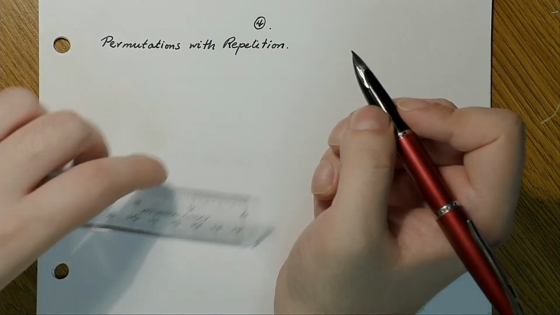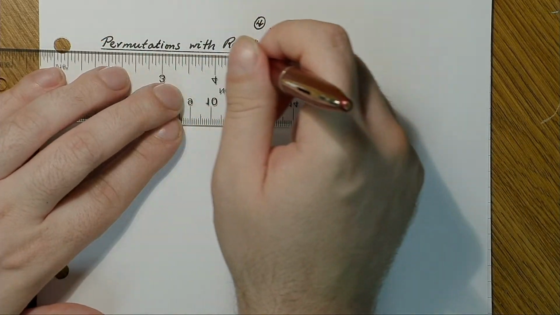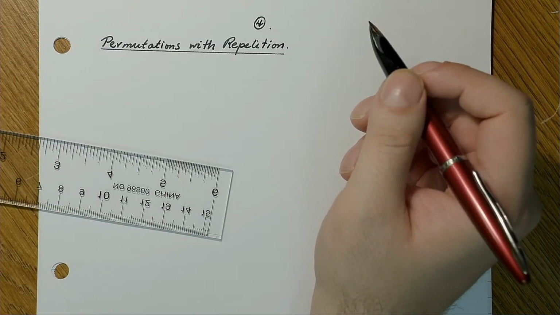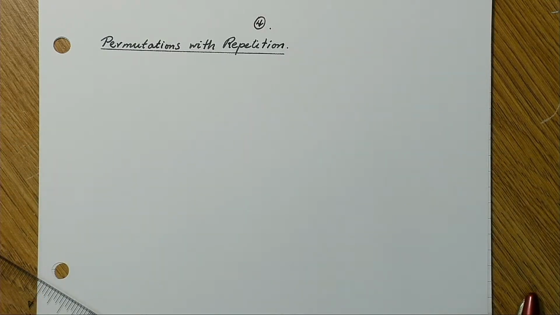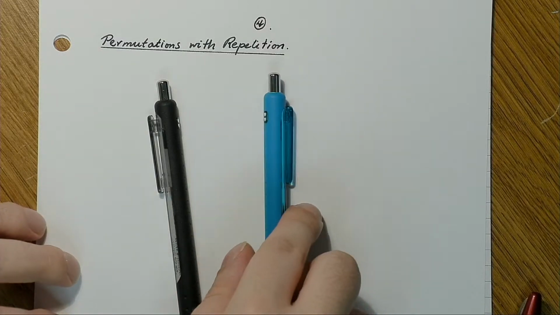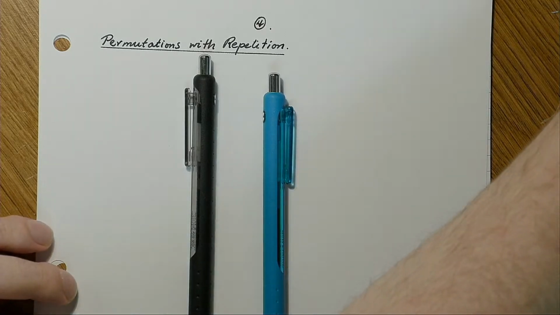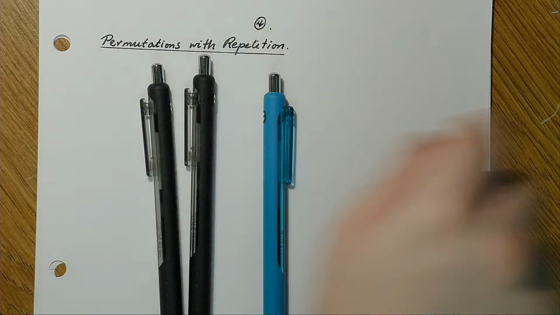So permutations with repetition, that means that I can have repeated objects. So instead of having only one of each, now I can actually have repeated copies of them.